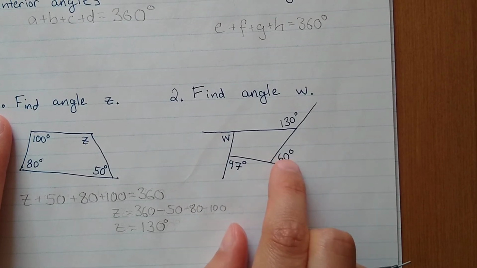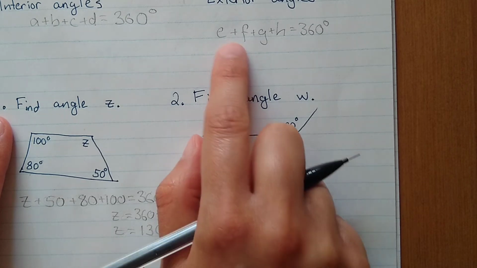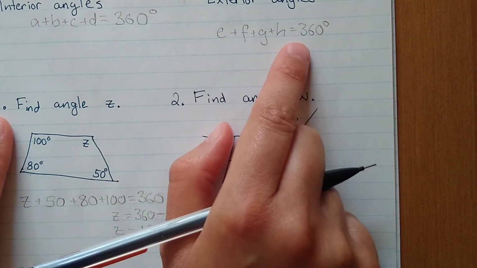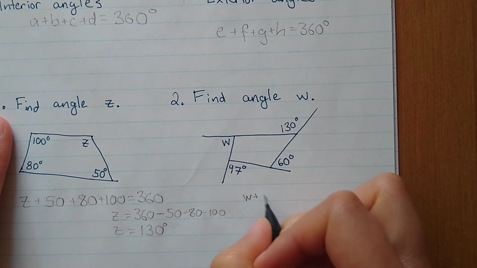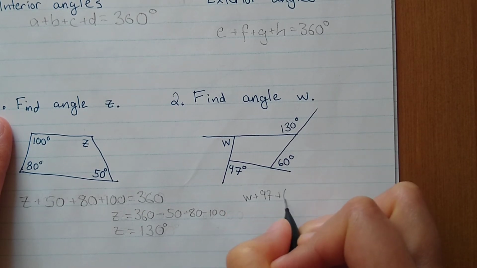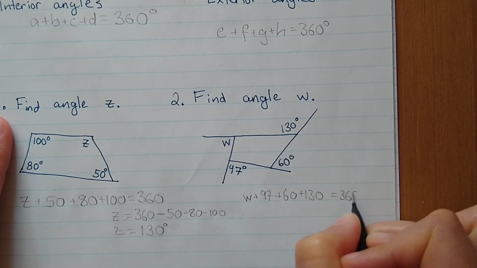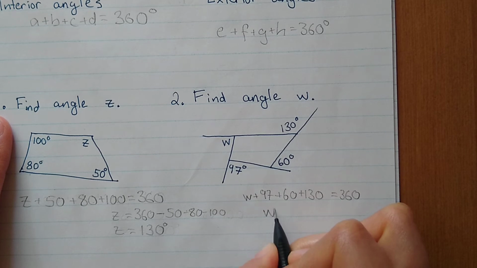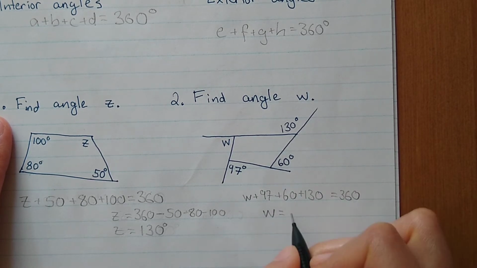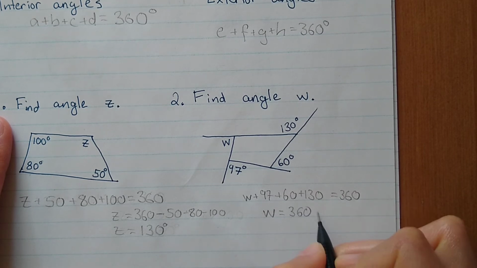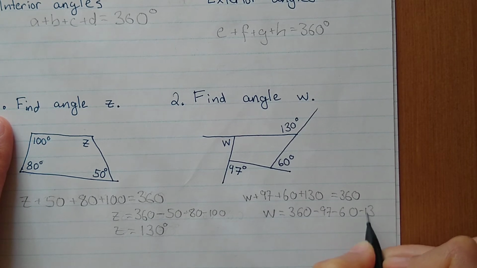Here we have 3 out of 4 of our exterior angles, and we're missing W. So as we can see here, all 4 of the exterior angles add up to 360. So we have W plus 97 plus 60 plus 130. All of those together have to equal 360. So we'll keep the W on the left. I'm going to have to move the equal sign over. I didn't leave myself enough space. The 360 will stay on the right. Then minus 97, minus 60, and minus 130.